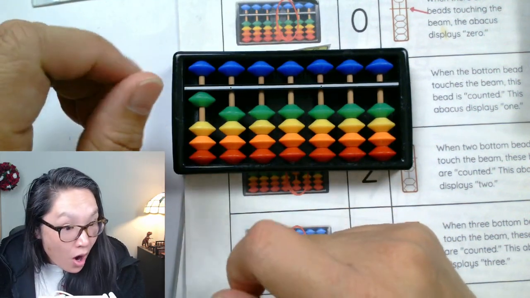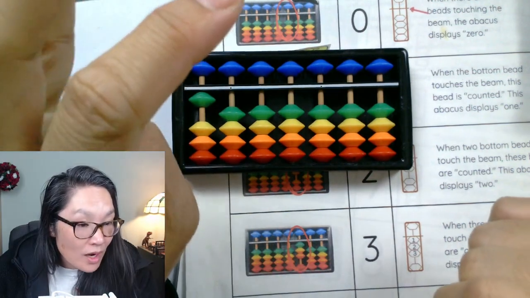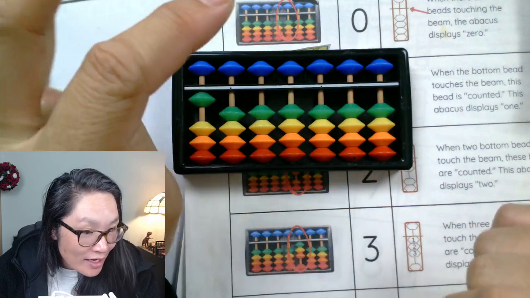My abacus came. Yay! Welcome. That's fantastic, Jake. I'm so happy.